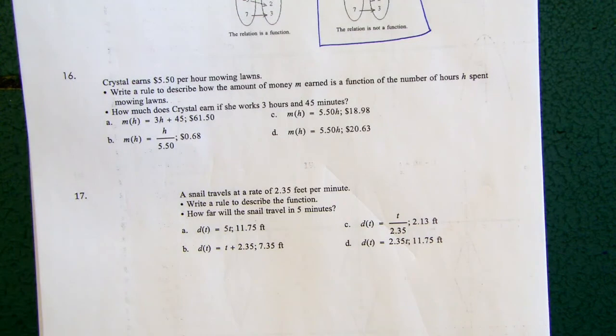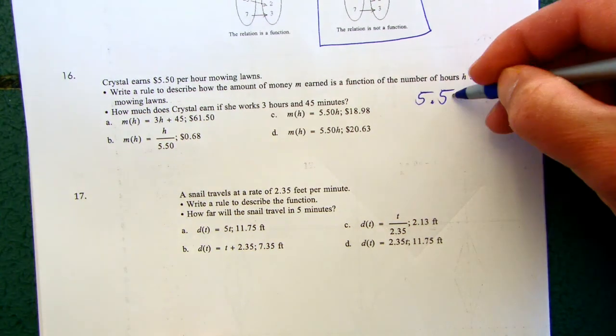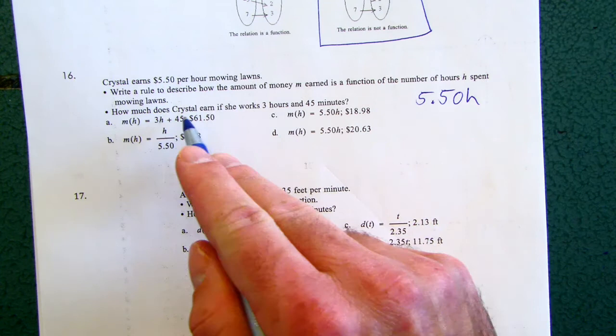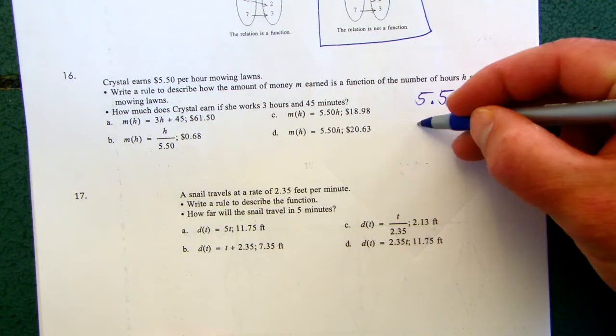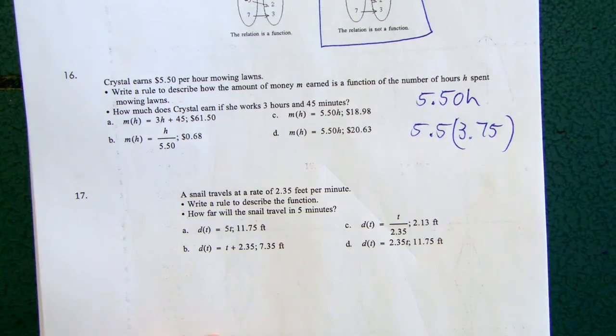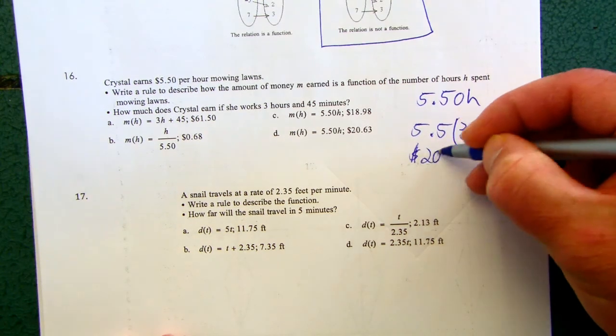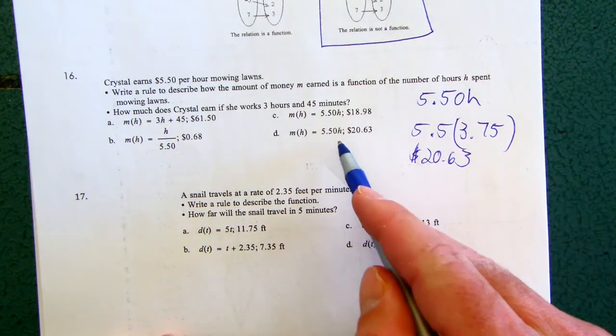So next up, Crystal earns $5.50 per hour mowing lawns. Write a rule to describe the amount of money earned as a function of the number of hours. So her function is going to be 5.50h. How much does Crystal earn if she works 3 hours and 45 minutes? So you do 5.5 times 3.75. 45 minutes is 3/4 of an hour. So it's going to be 5.5 times 3.75. $20.63. So D.